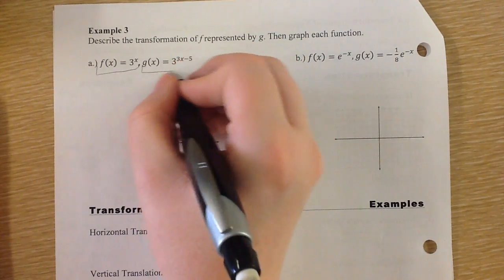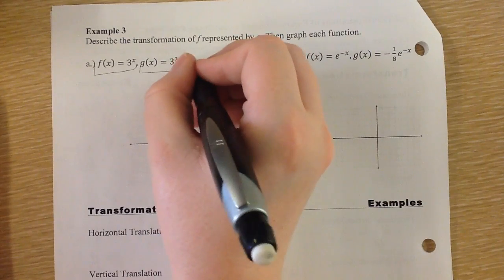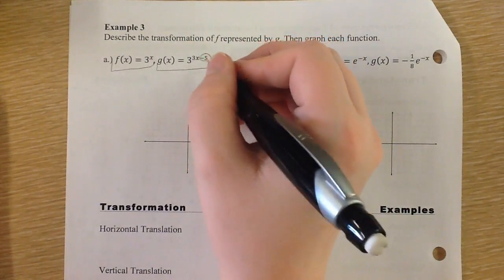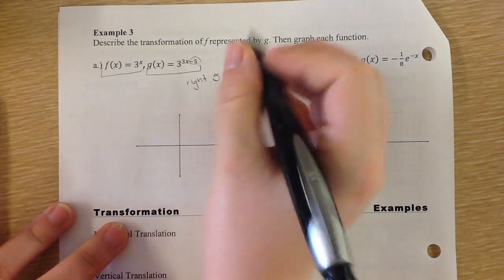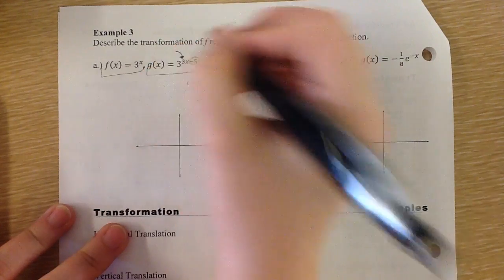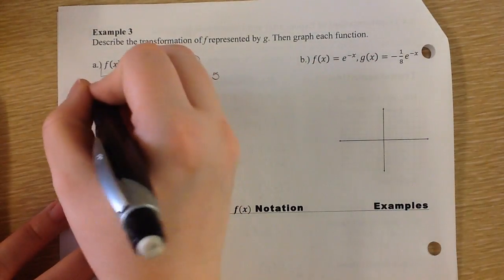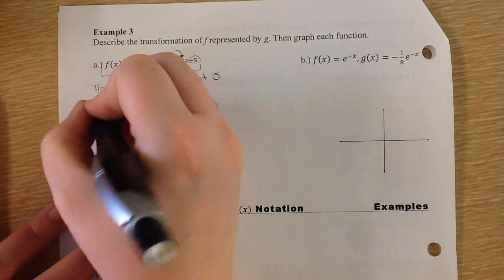And now it's 3 to the 3x minus 5. Well, this minus 5 in here is going to shift it to the right 5, because it's inside the function. And then this 3 out front here, that's a multiply by 3 inside the function. So that tells me that's going to be a horizontal stretch or shrink.